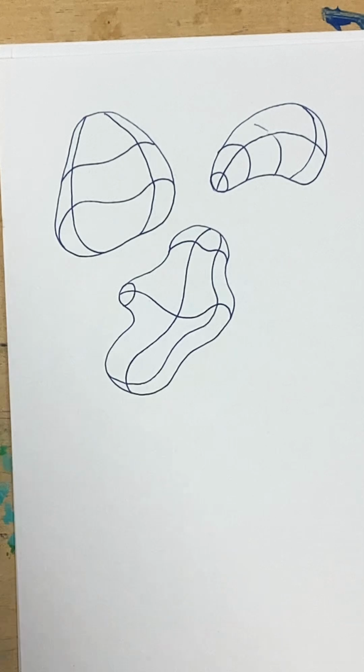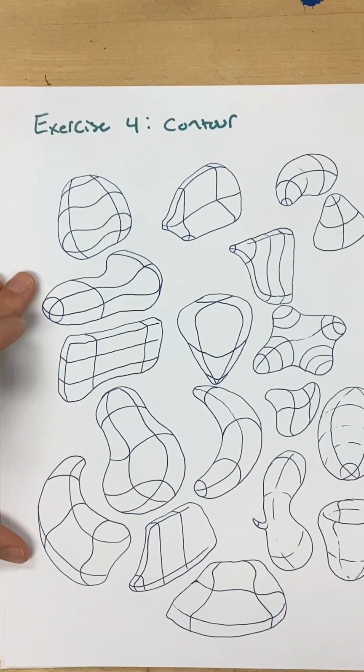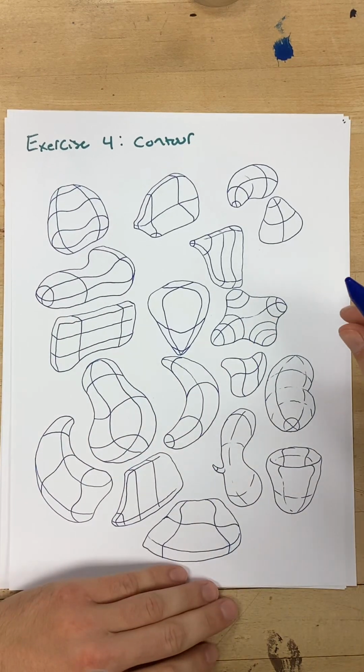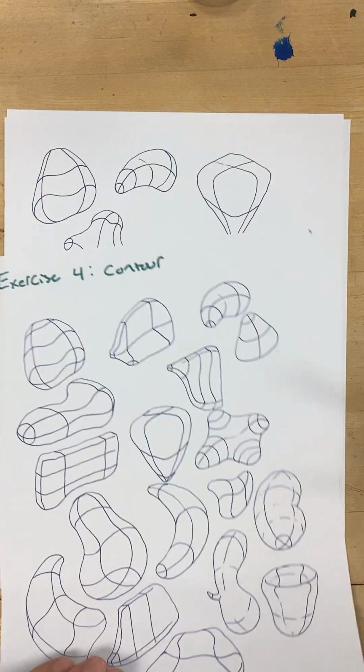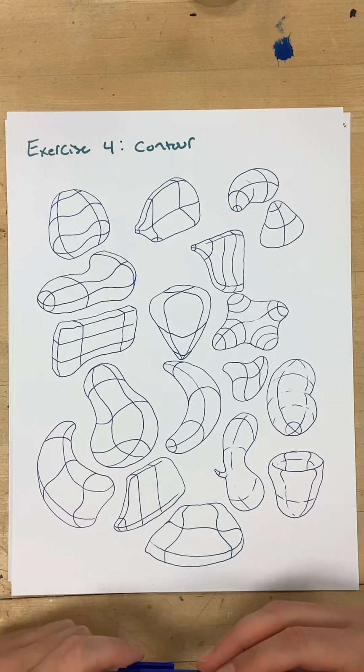So what I want you to do, fill a sheet with various weird shapes that are contoured to look 3-dimensional. Try it out, make sure you hang on to these. You're gonna take a picture of this one and another one to turn in together for your next assignment.